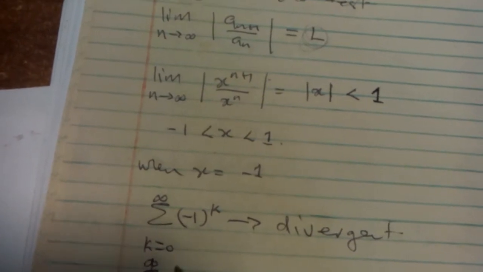It does not converge to any unique value. Hence, we say it is divergent. And so is this series here. If I take the case when x is equal to 1 to the power k, this is also divergent.